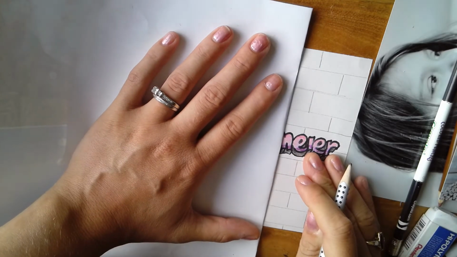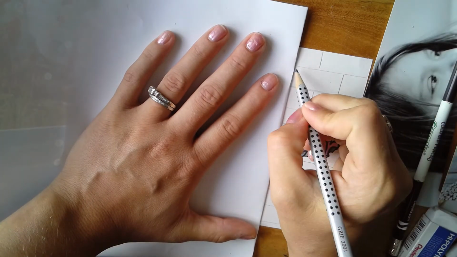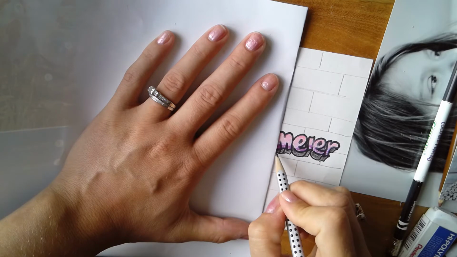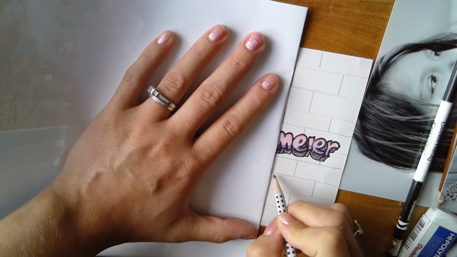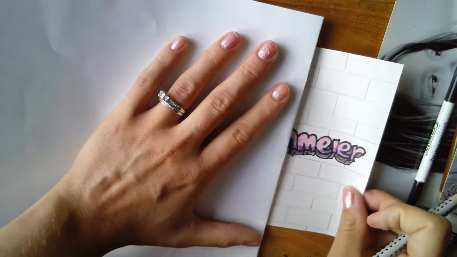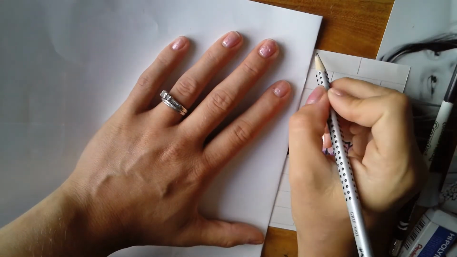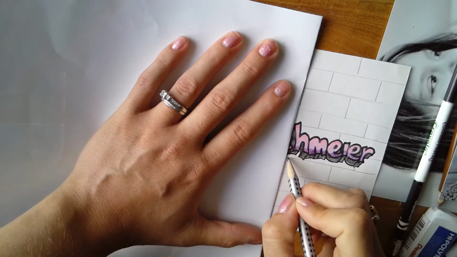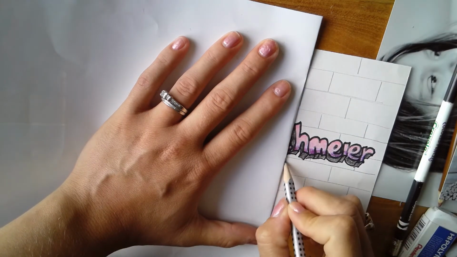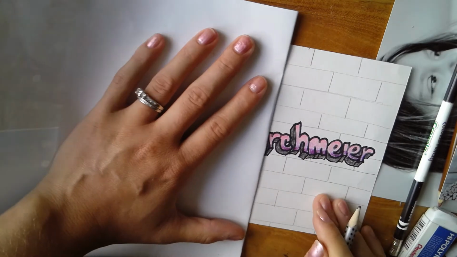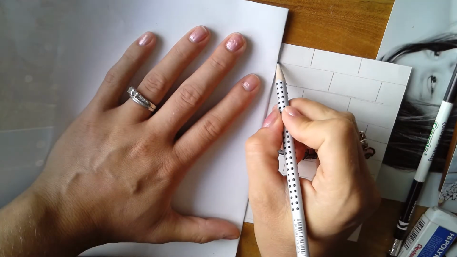Move over a little bit and draw a line back in the same ones that you did the first time. And you'll continue doing this all the way across your paper, and this is going to make a nice brick pattern behind your name.